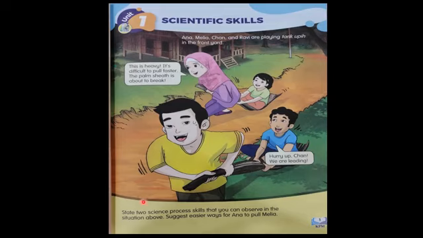Once you observe the picture carefully, you have to state 2 science process skills that you can observe in the situation above. I want you to list down 2 science process skills from our previous lessons in the past years, from observing, classifying, either predicting or inferring, or any tools of the skills that you must list down now.